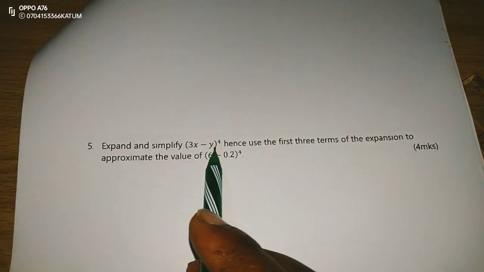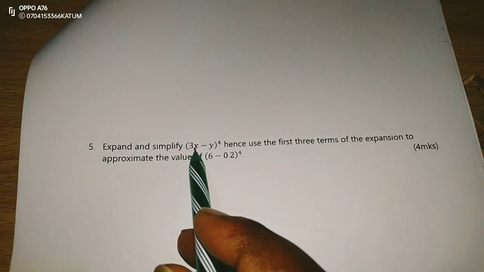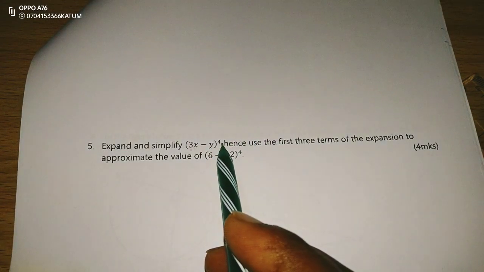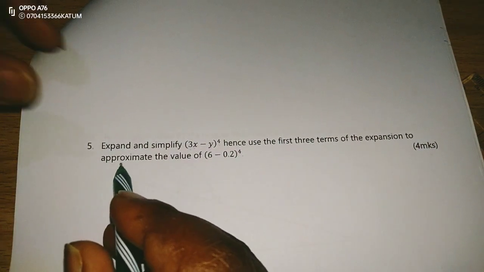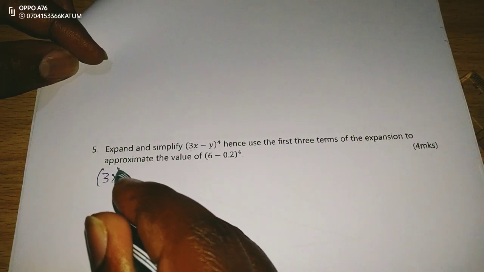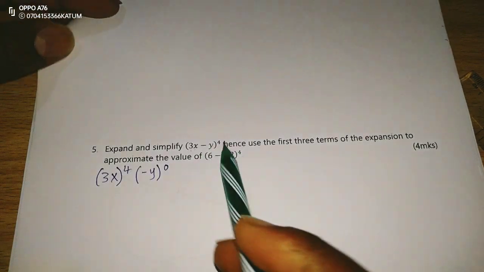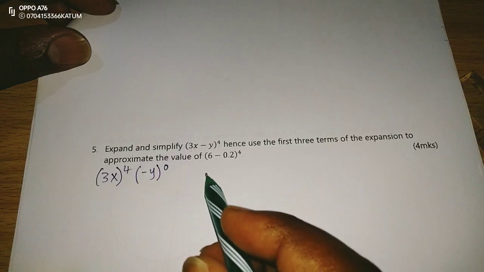For us to expand, we are supposed to know some basic things: 3x will begin with power 4 but start decreasing, while negative y will begin at power 0 but start increasing. Therefore, we start with the first term, having (3x)^4 but (−y)^0. The other thing to be noted is that the sign behind every term should accompany it in every other step.